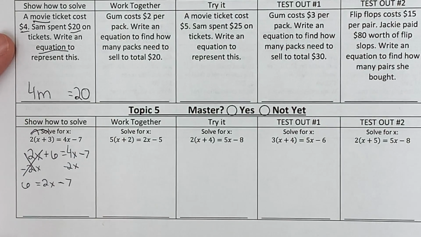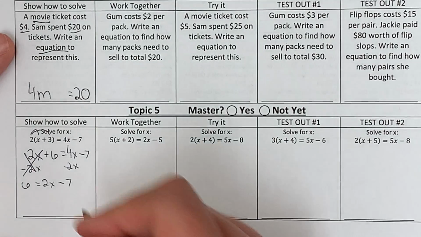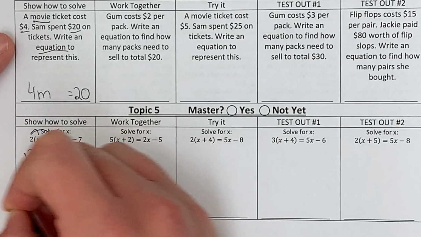All right, now I've got all my x's on one side. Now I just have to get rid of the 2 and the negative 7. So the first thing I'm going to do is get rid of that negative 7 by adding 7 to both sides.